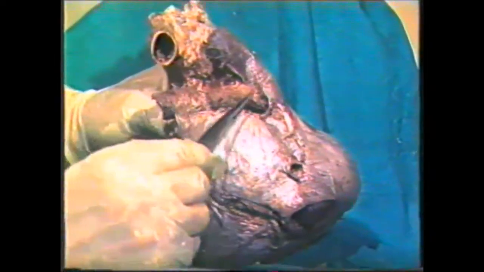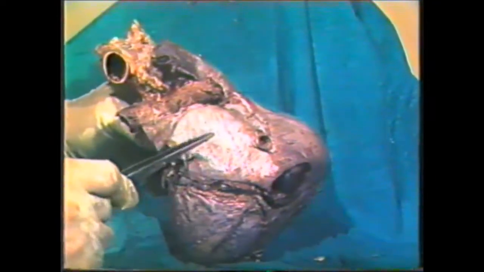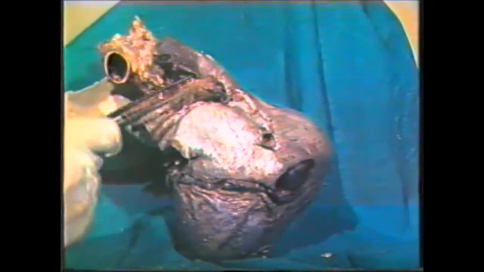This is the right pulmonary artery passing horizontally behind the ascending aorta and superior vena cava, just above the left atrium. So, the left atrium is situated between the right pulmonary artery above and the coronary sinus below.